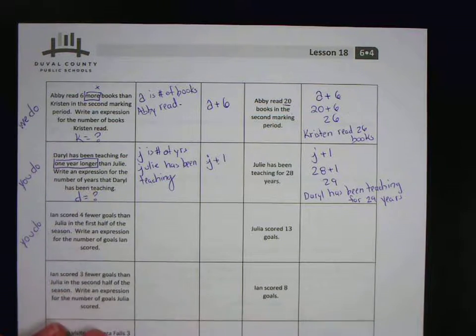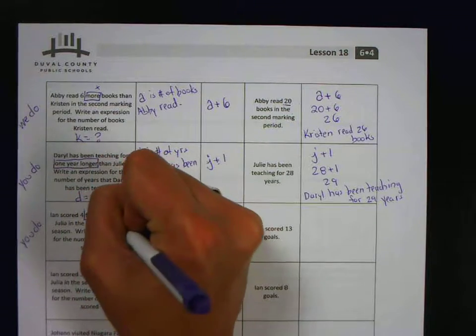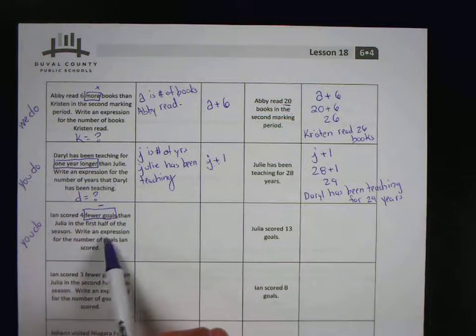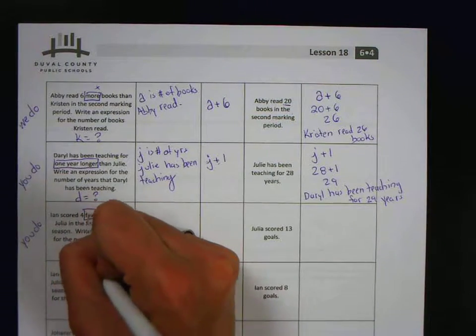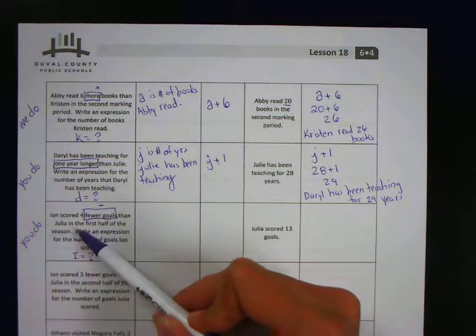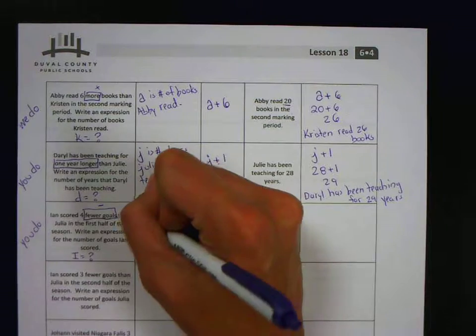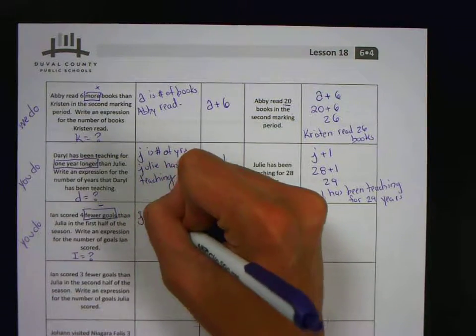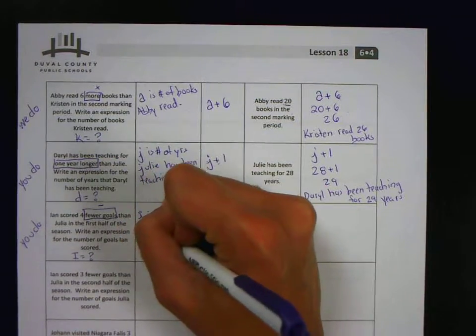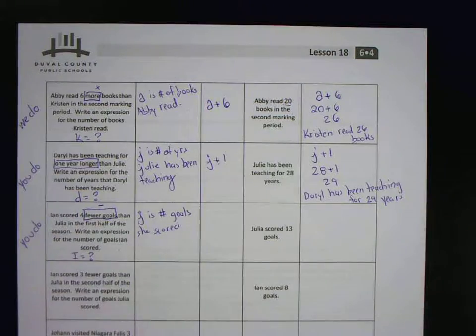And the last one, Ian scored 4 fewer goals than Julia in the first half of the season. Write an expression for the number of goals Ian scored. Again, if I want to cubes this, I want to box in fewer goals or just fewer, and I know that means subtraction. And I want to write for the number of goals that Ian scored, so I don't know what Ian scored, so Ian's a question mark. But I know that he scored 4 fewer goals than Julia, so I'm going to use J in my expression again, J for Julia. J for Julia is the number of goals she scored. And you can say the first half of the season if you want.